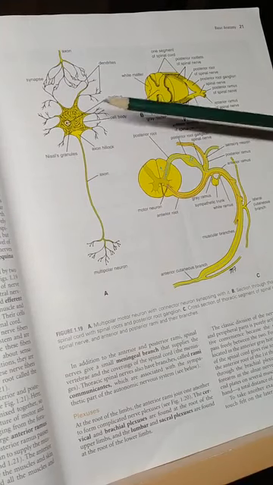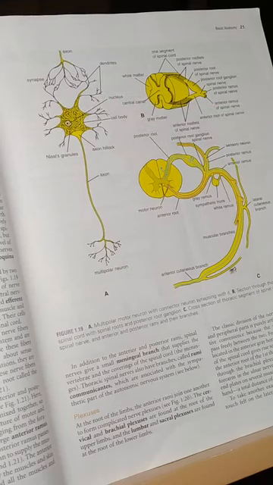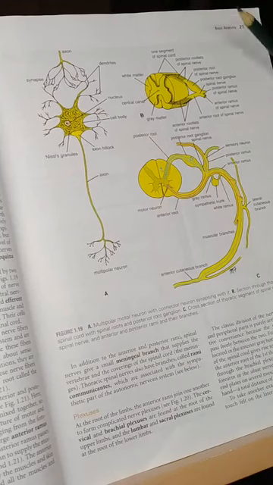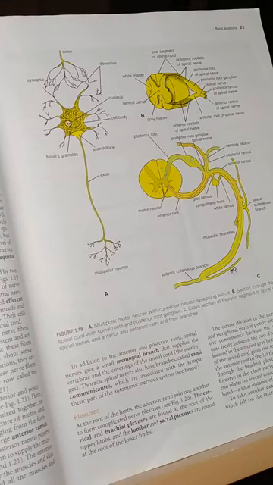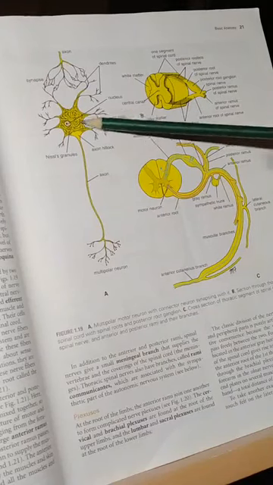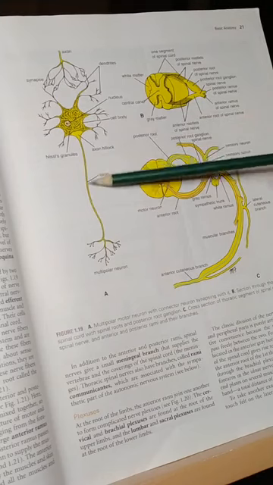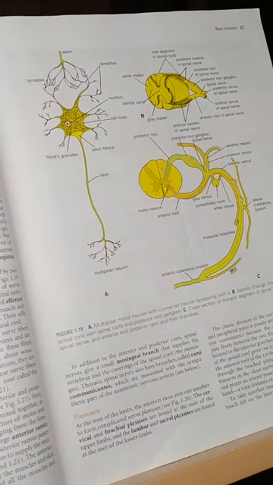So this is just some add-ons to her lecture. First, we have here the neuron, the one that conducts electrical stimulus. A difference between neuroglia, whose primary function is support, and does not conduct stimulus. Now, we have here the neuron divided into the axons and the dendrites.